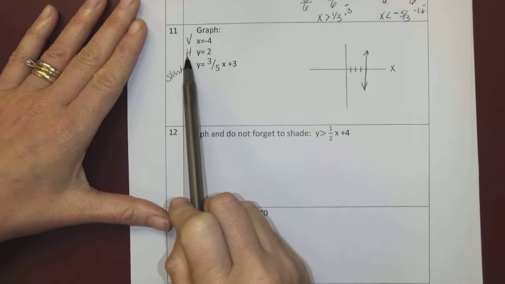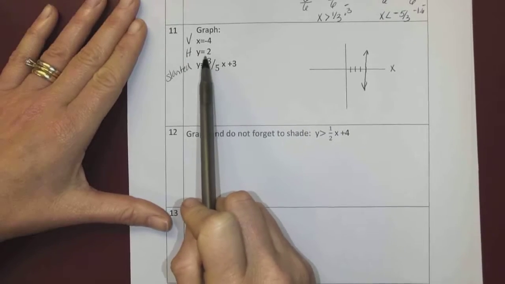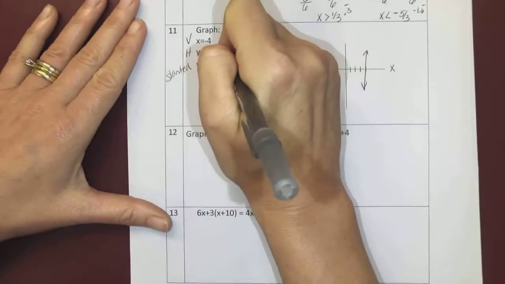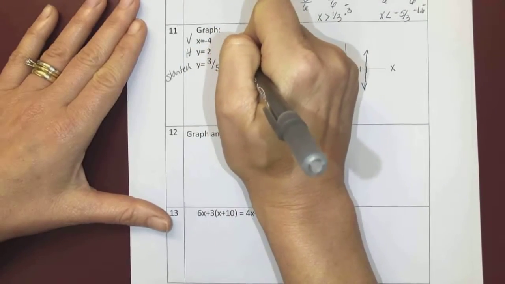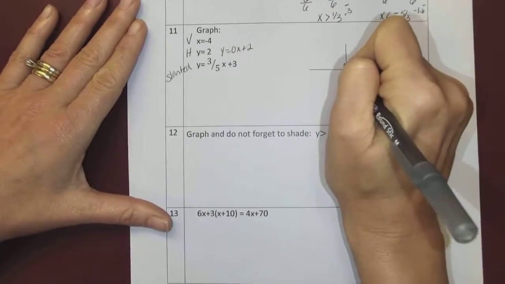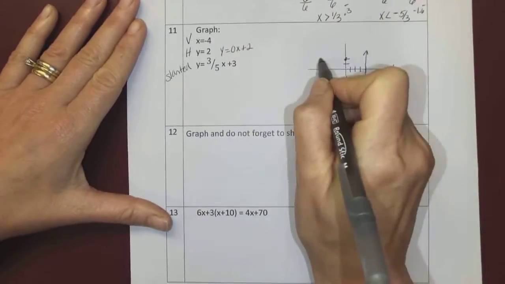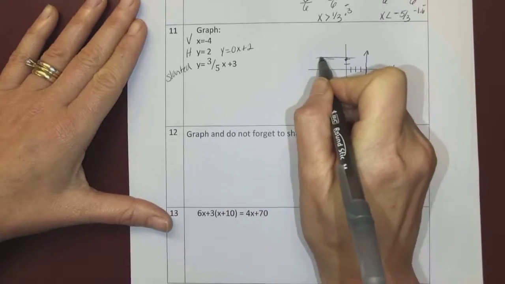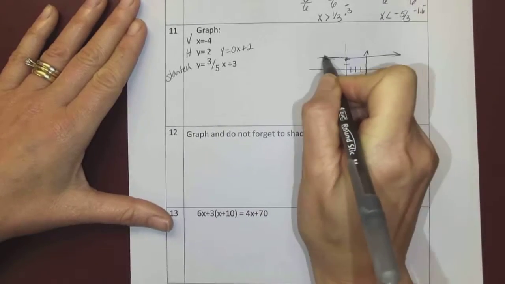Second one is horizontal or has a slope of 0. Some teachers might teach this one as 0x plus 2. Y-intercept is 2. And just draw your line going back and forth with 0 steepness.